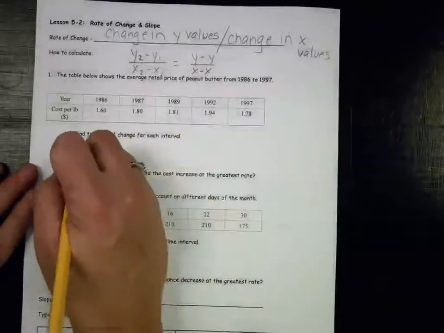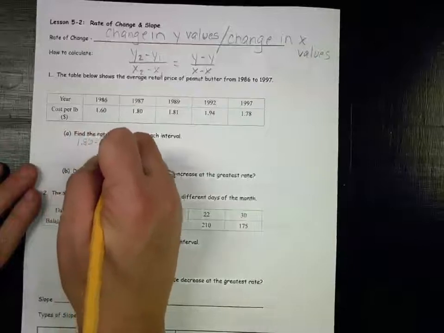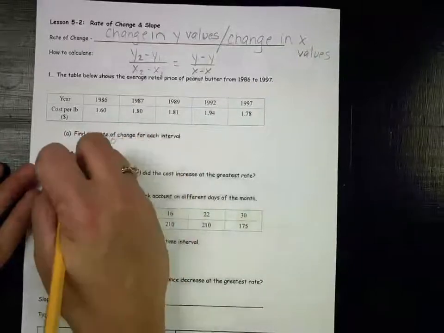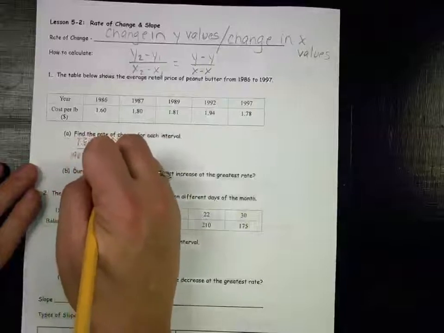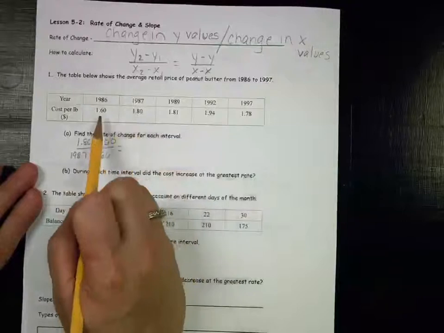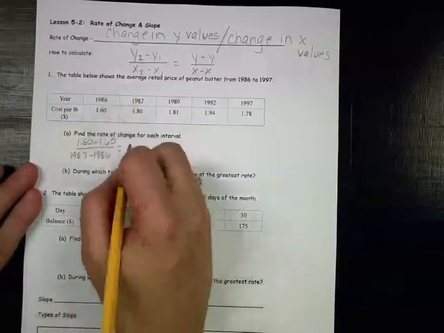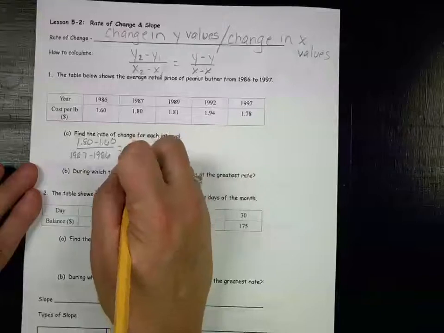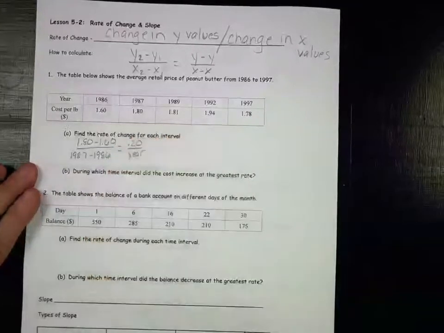So I'm going to do $1.80 subtract $1.60 over 1987 subtract 1986. I did y minus y, x minus x, and that ends up being a change of 20 cents in 1 year.